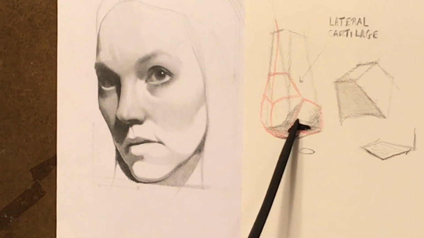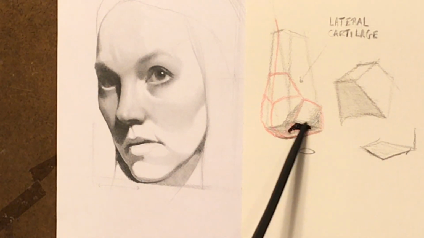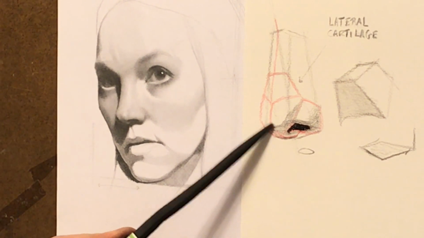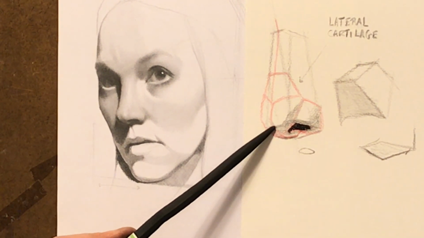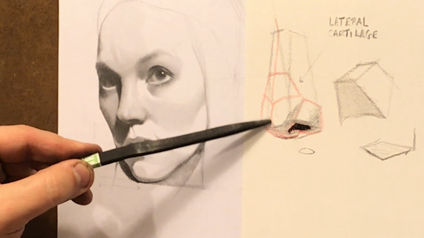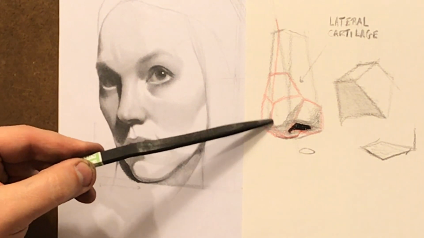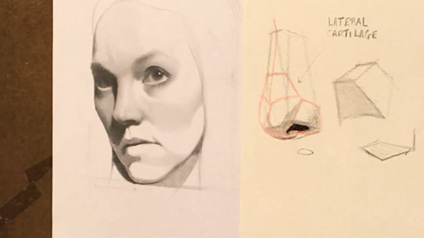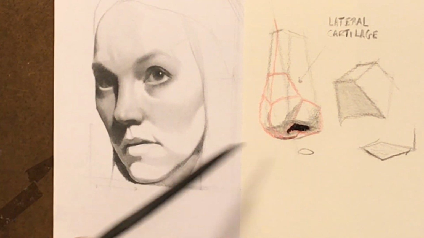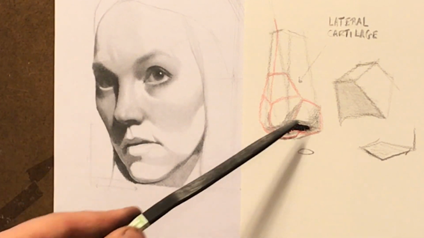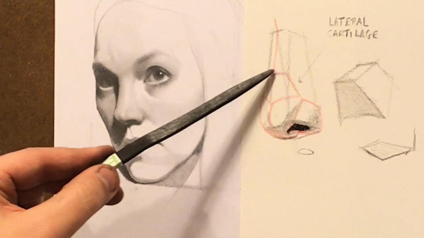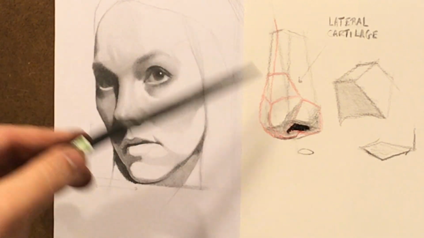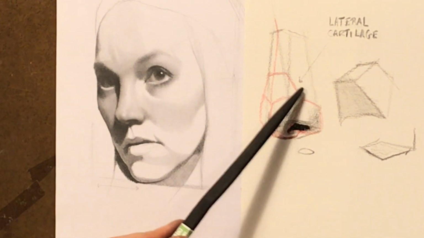I also see there's a little bit more of a transition here, where it starts to transition into a bottom plane. And then I can see a little bit of a shadow coming up along the side of this ridge. So all of those structures are really visible. I've just softened everything in here, but we can really see how this underlying anatomy of the nose forms those planes, and essentially it forms the light and the shadow.